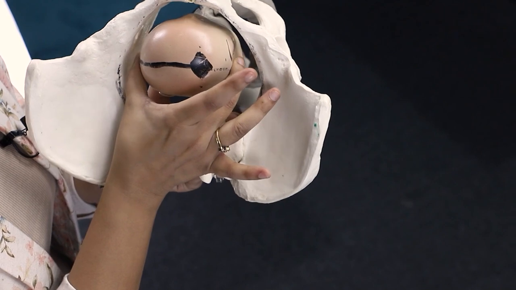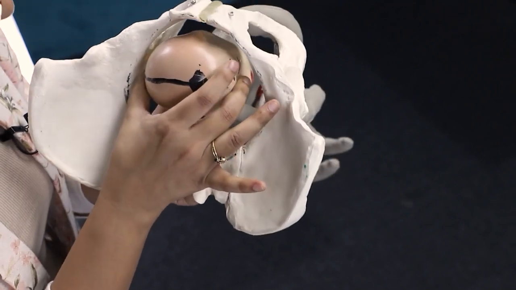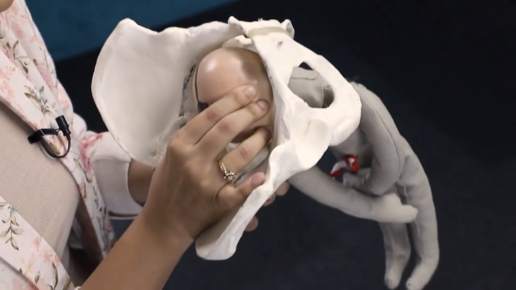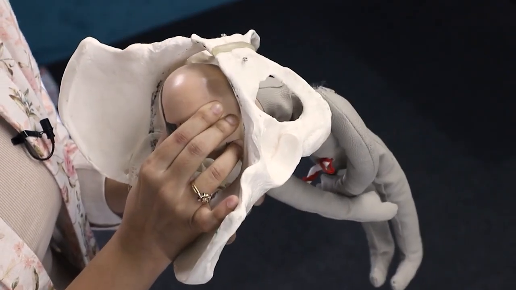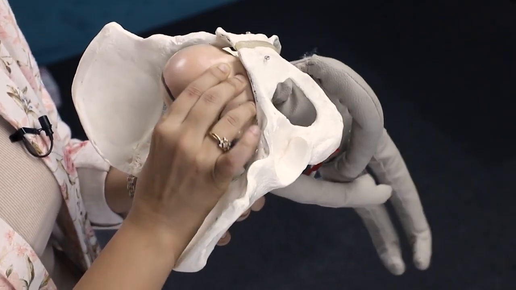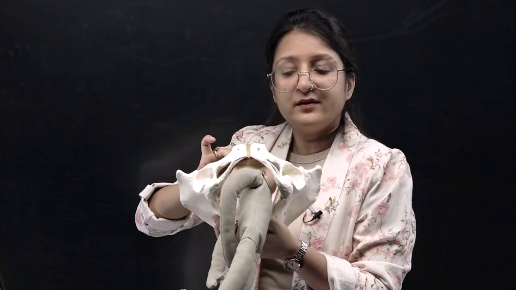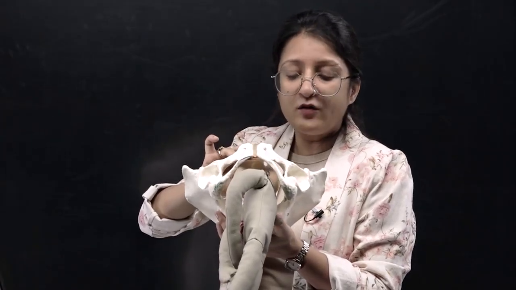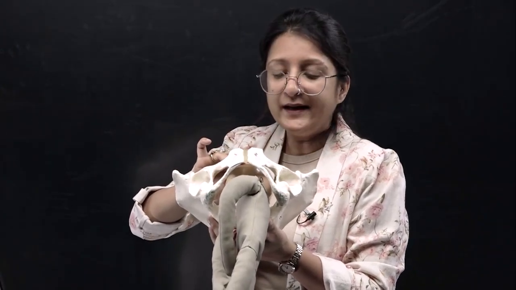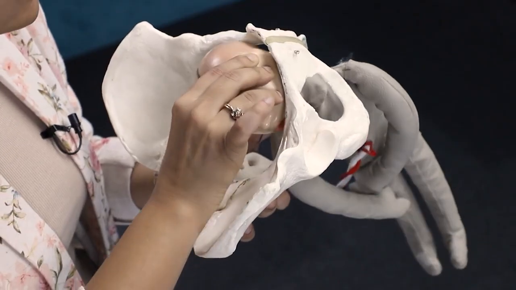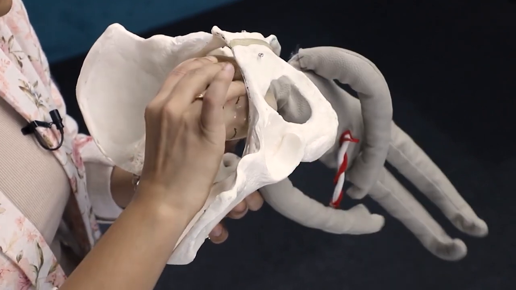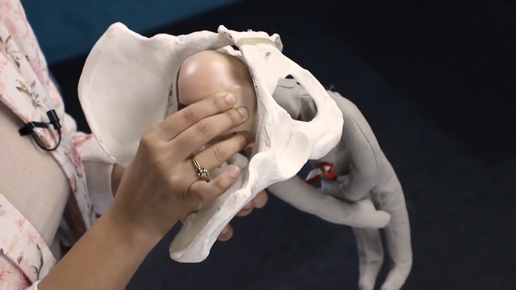Suboccipitofrontal diameter, it will enter either in the transverse diameter or in the opposite oblique diameter. See? What we see anteriorly happening is that the trunk again becomes anterior. That's because when the shoulders had delivered, the back of the baby was facing the left side of the mother. And now, as the internal rotation of the head takes place, you can understand that the back will also become more anteriorly aligned.